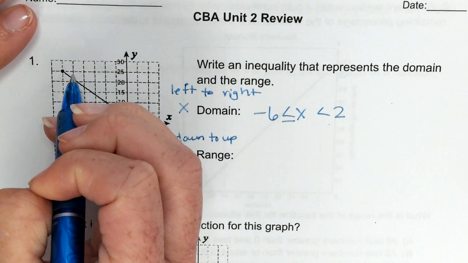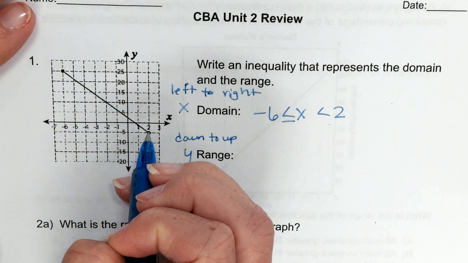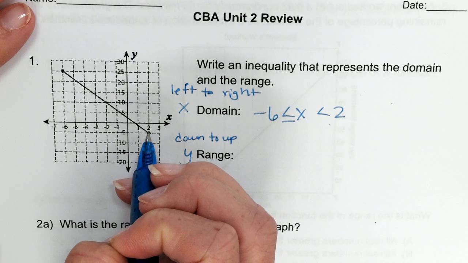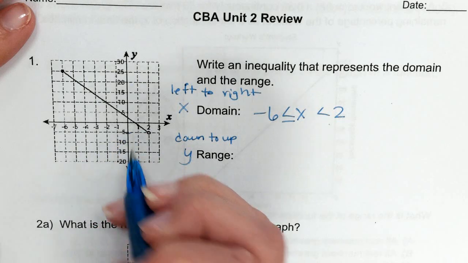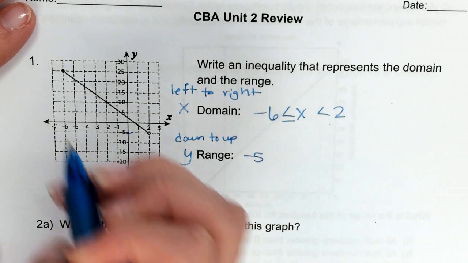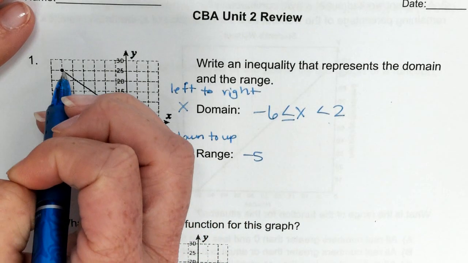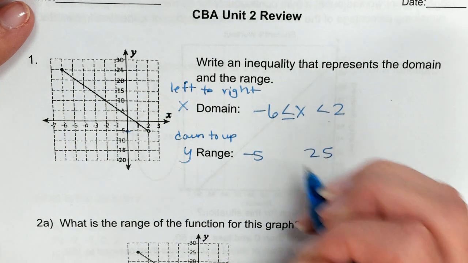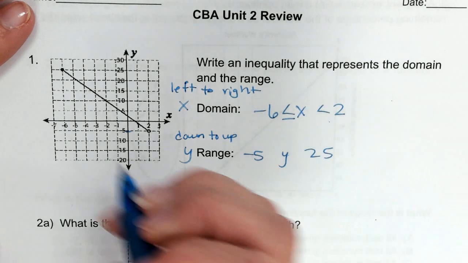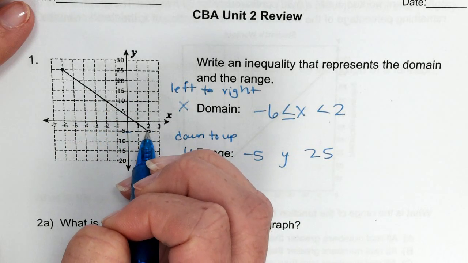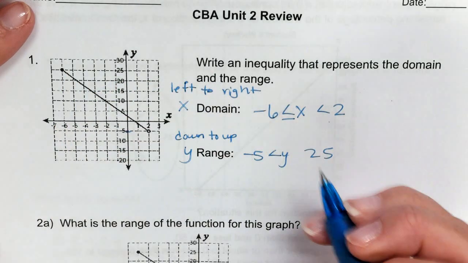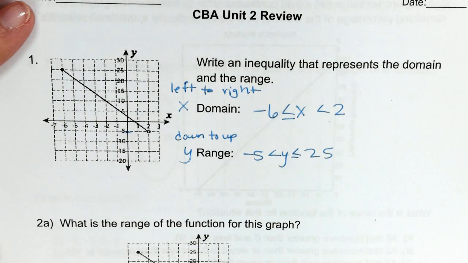So the lowest this line goes is right here, and I'm looking at the y-axis. So on the y-axis, I am at -5. I'm looking at the highest this line goes, which is here. On the y-axis, I am at 25. I put the y in the middle, and I put my signs. Here on the lowest, it's an open dot, so it's not equal. Here it's a closed dot, so it is equal.